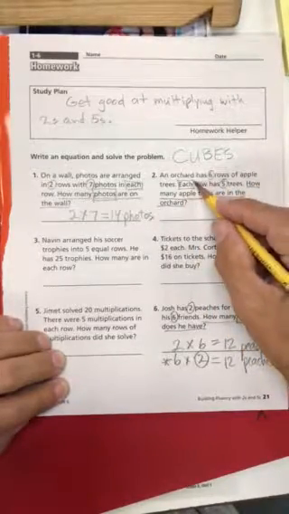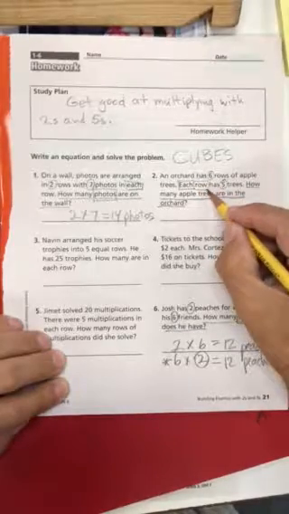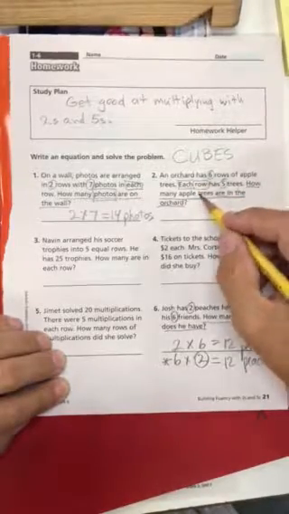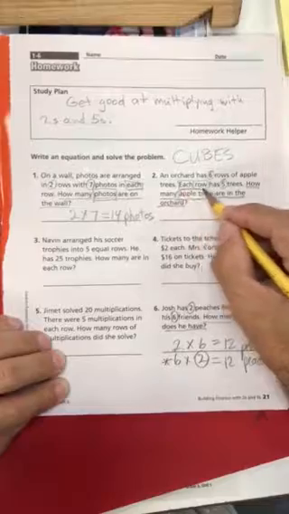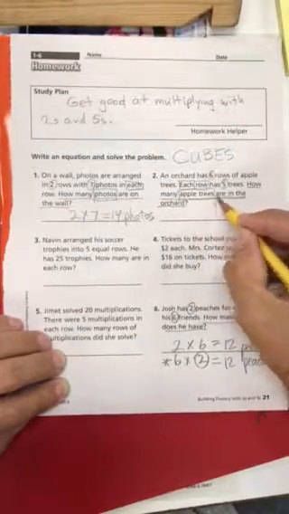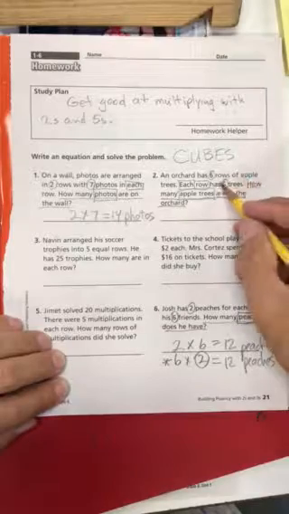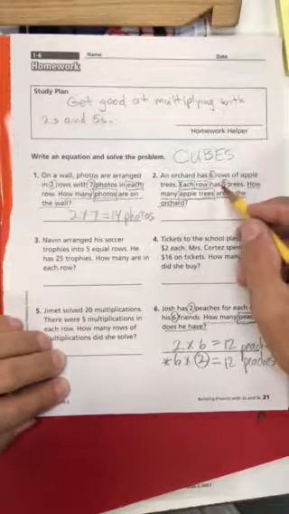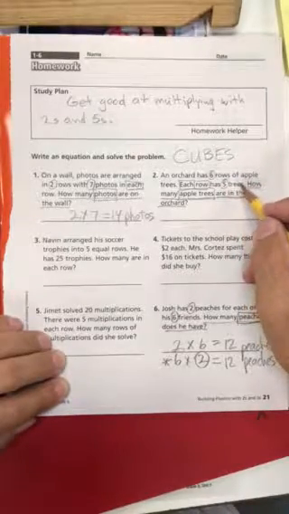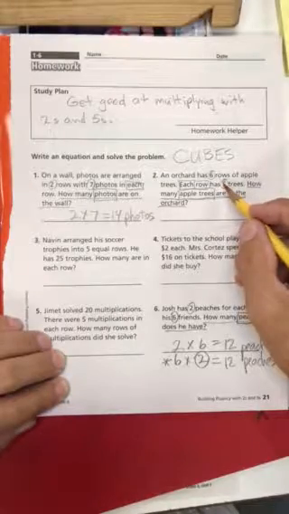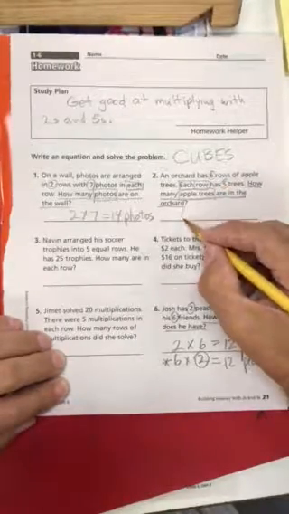Rows will tell us it's an array. And then how many apple trees? Apple trees is the label we give our answer. All right, so 6 rows and each row has 5 trees. So 6 rows of 5 is multiplication.